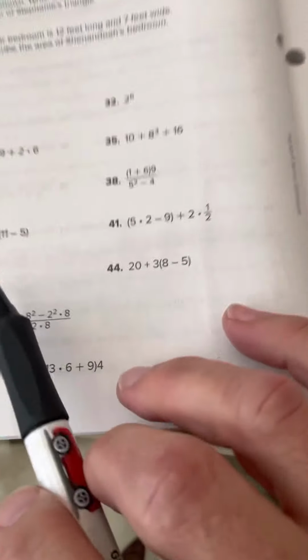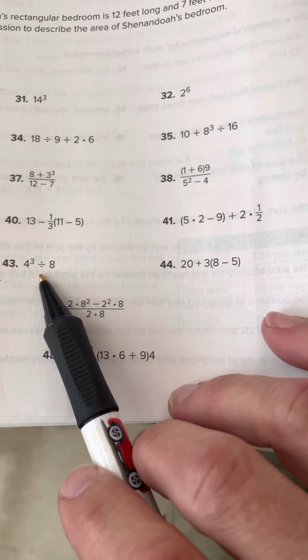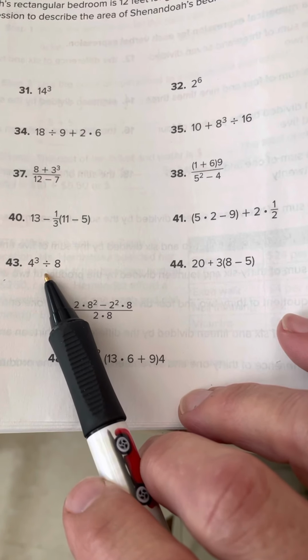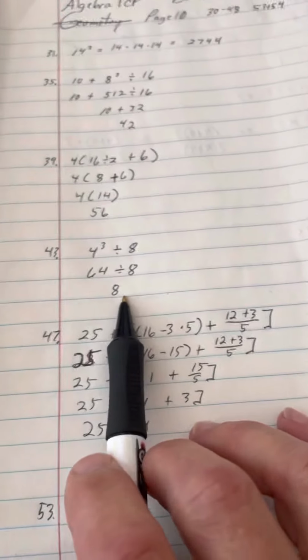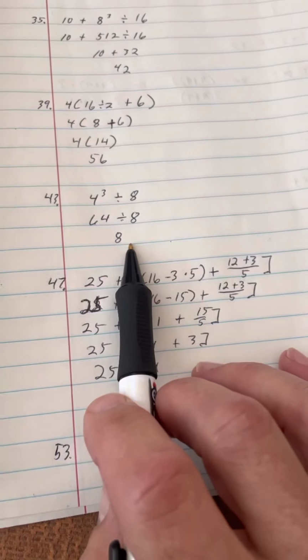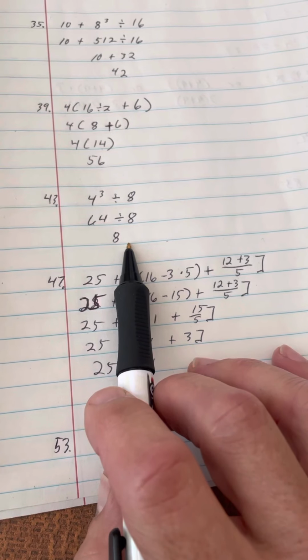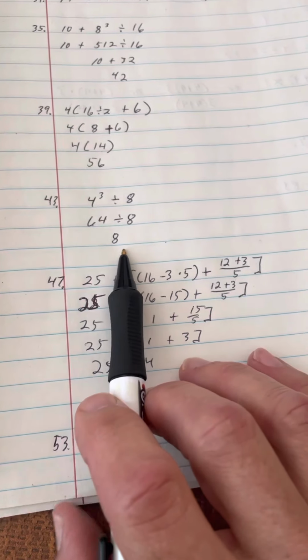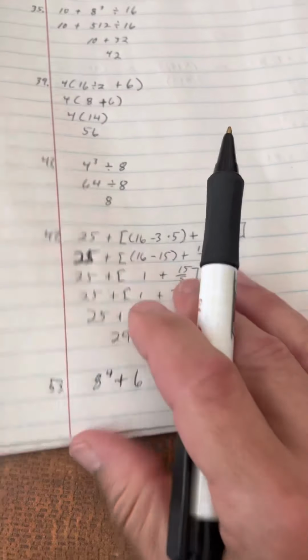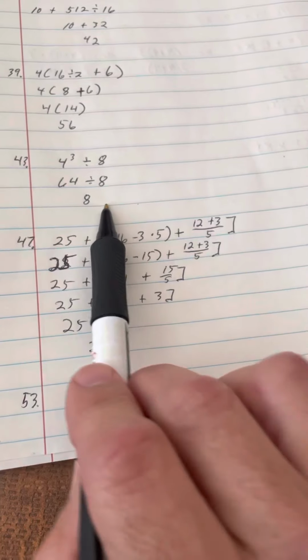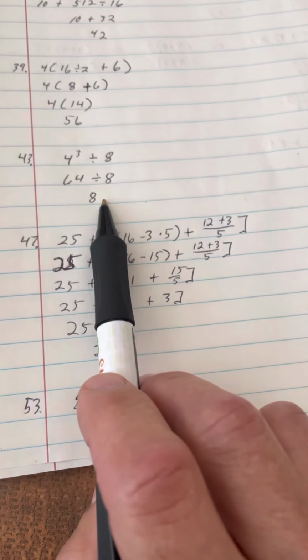Number 43, jump on up to that one. I'm doing every other odd one because you have the answers at your disposal for the even ones, and I figured that would be enough help. And I can't do all of the odd ones because that would be doing all of your homework. So I always promise to do at least half of your homework. So here we go. That's why I'm doing half of the odds.